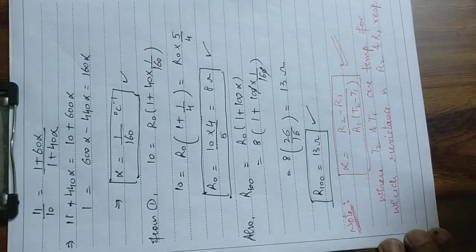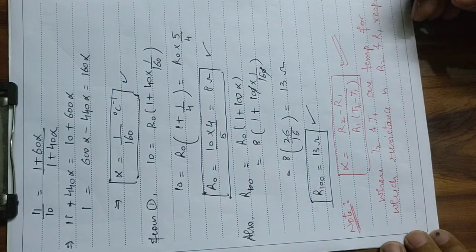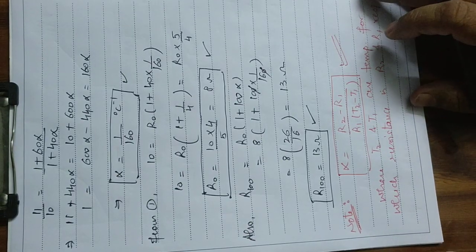Both the formulas work. You may find slight difference in the values, but both are correct and they are given accordingly. That's all.